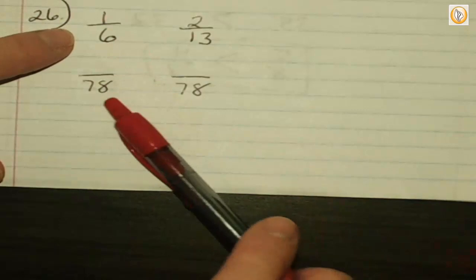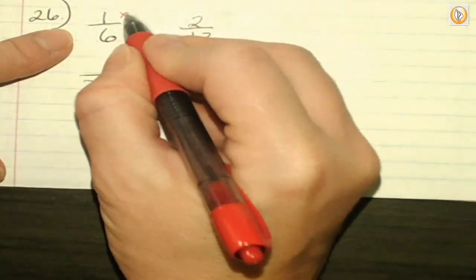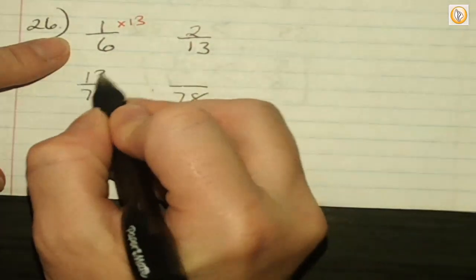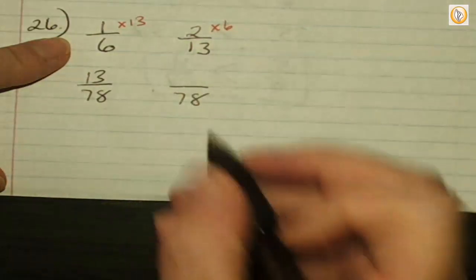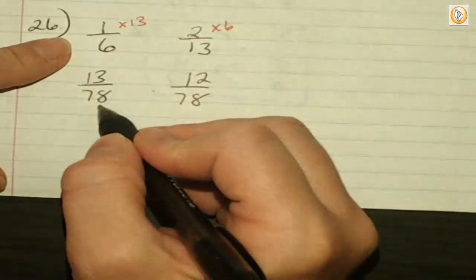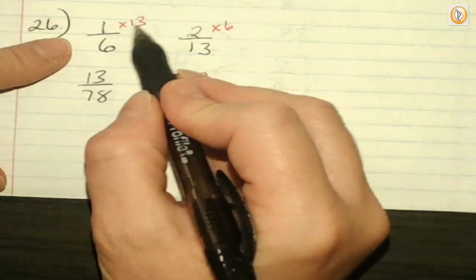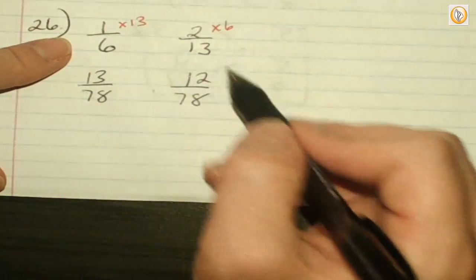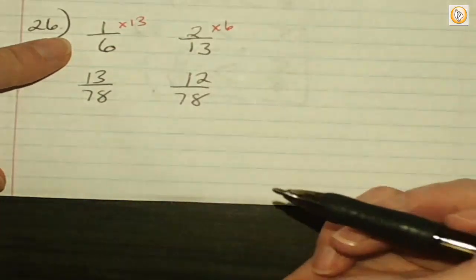Okay, so Taylor, how many times does 6 go into 78? 13. So 13 times 1 is 13. And how many times does 13 go into 78? 6. And 6 times 2 is? 12. How did we get 13? 6 goes into 78 13 times, so 13 times 1 is 13. 13 goes into 78 6 times, so 6 times 2 is 12.